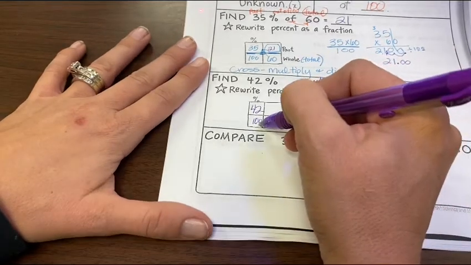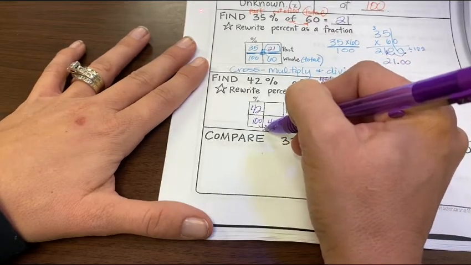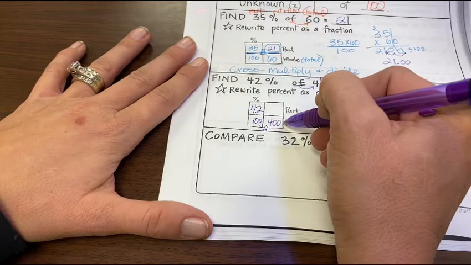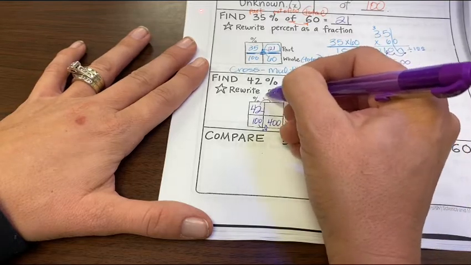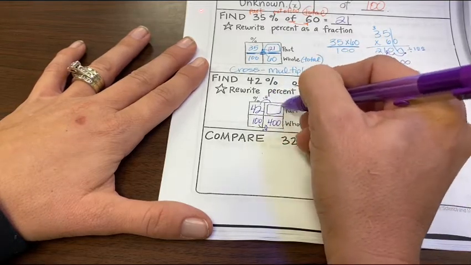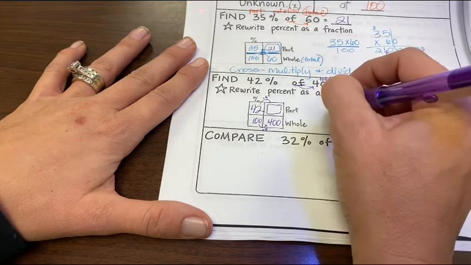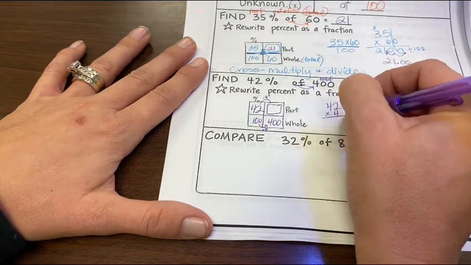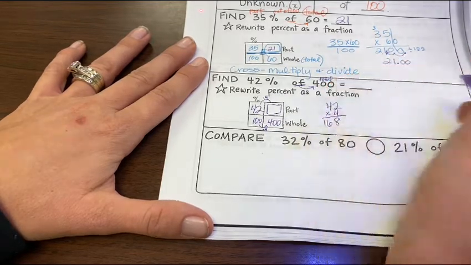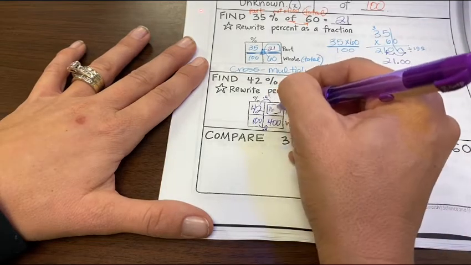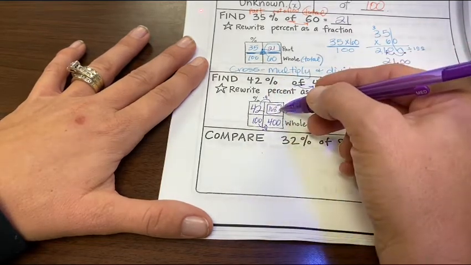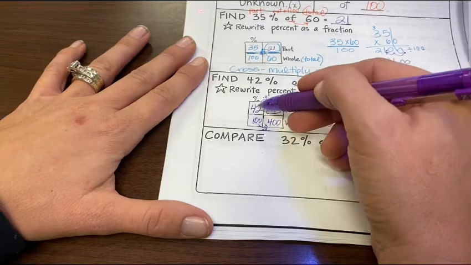So right here, I see that 100 times 4 is 400. So 42 times 4 would get the part that I'm missing right here. If I cross multiplied and divided, I would get the same answer. So 168 is the part of 400.